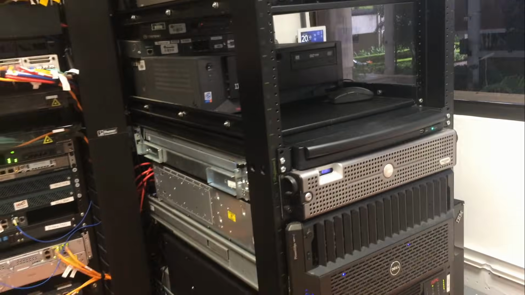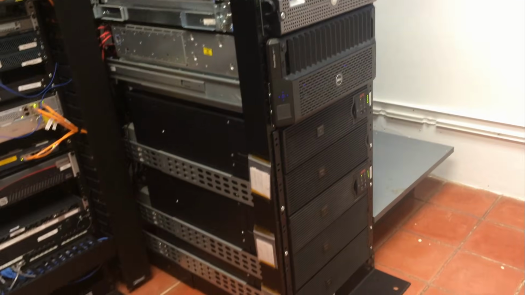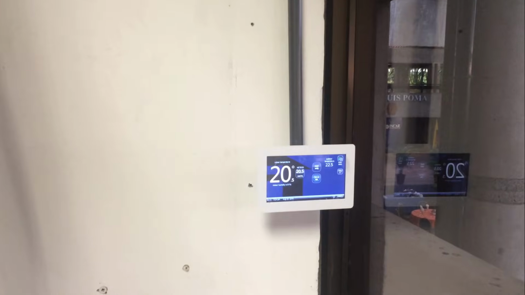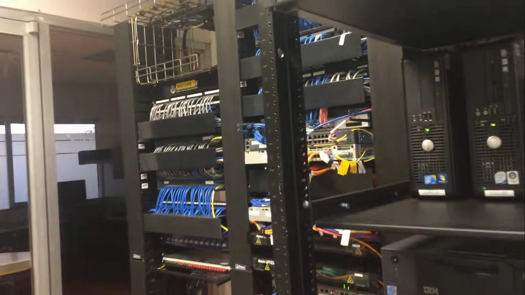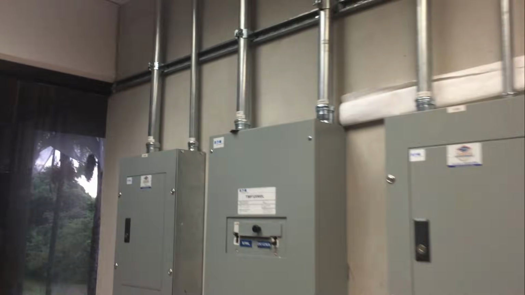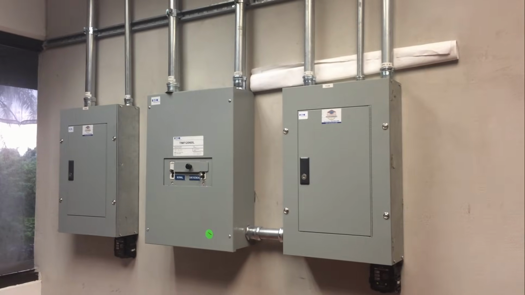We have several servers, which are rack-mounted servers. And we also have a more old school server working on its own, which is a standalone server. You can see temperature is maintained very cool, around 20 degrees Celsius. And something very important about this location is that it has its independent electricity supply.